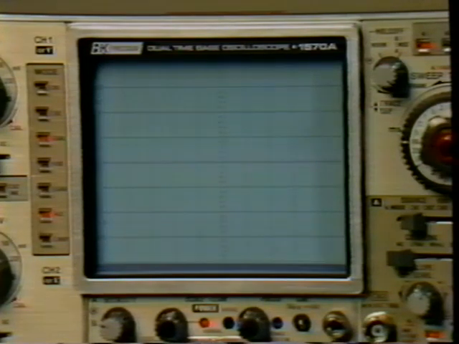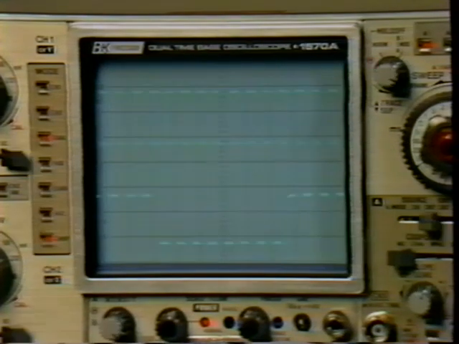Since the oscilloscope has only one electron gun, it cannot draw both signals at the same time. In the alternate mode, first one trace is drawn completely and then the other. In the chopped mode, the beam draws a portion of one, then a portion of the other, usually alternating at a frequency of 250 kHz.